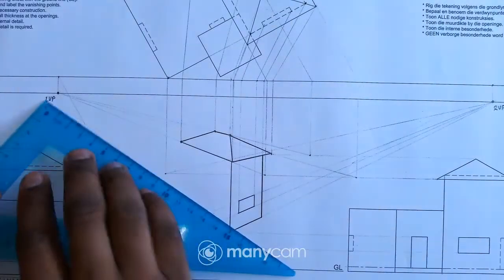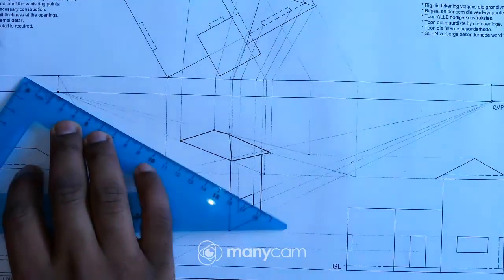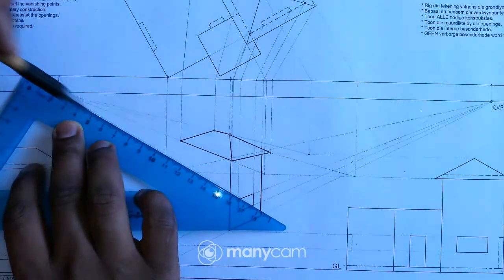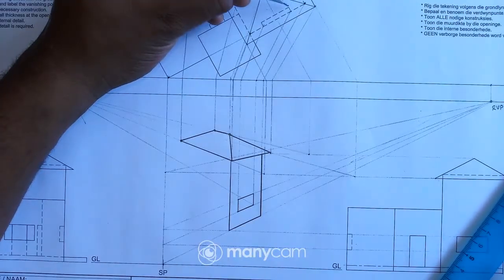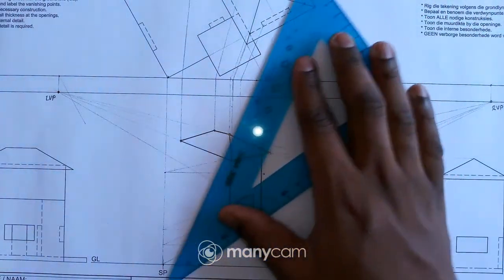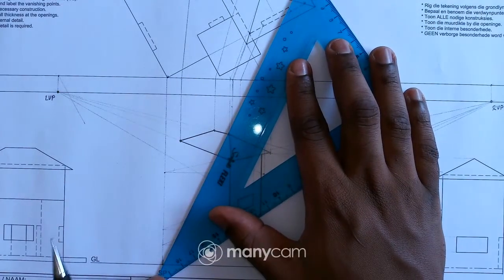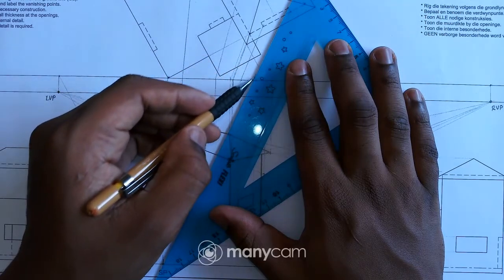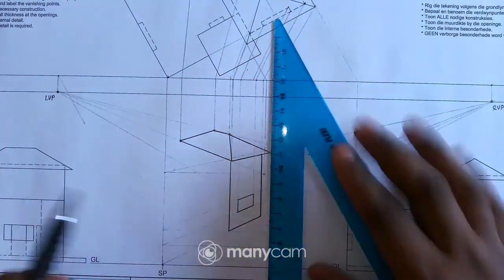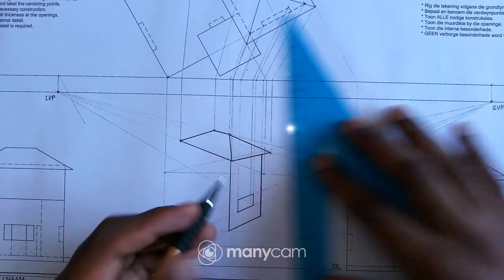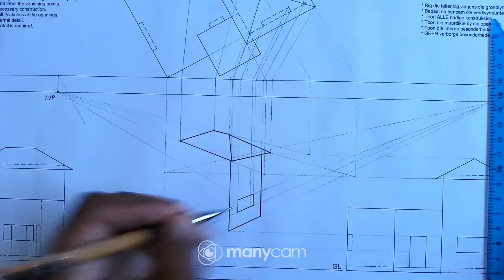So I'll just project this point up to the left vanishing point, like that, and from there I'll have to project this point to the station point. Then where it intersects with the picture plane, I'll just drop that point down towards the window, like that. So that means this is the window frame, right?